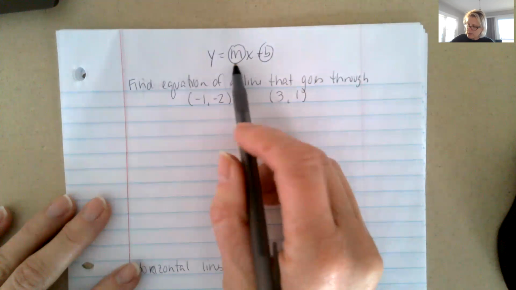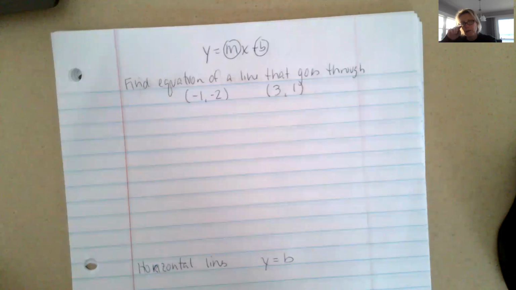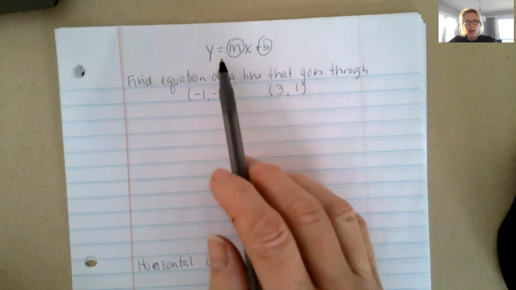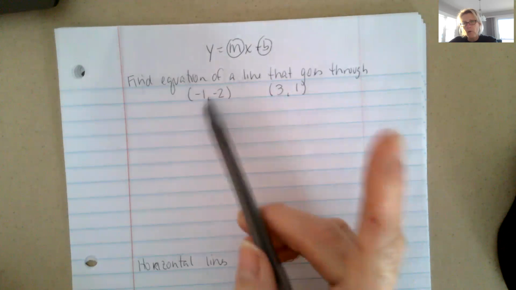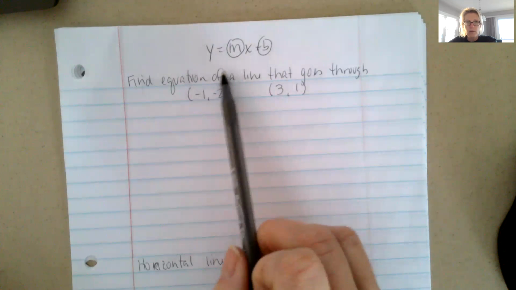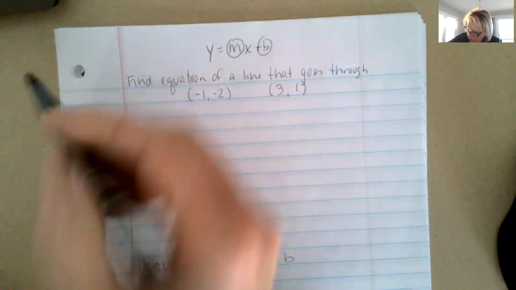So the first thing is, let's find the slope, because we learned earlier in algebra lessons that if we know all of the pieces in an equation but one, we can always solve for that one piece. But at this point, we don't know any. So let's find the slope.